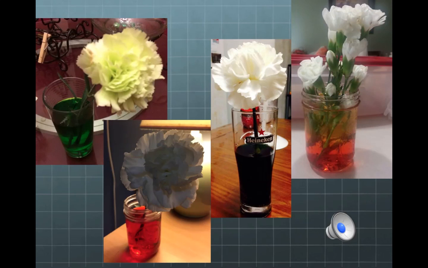Will one of the colors create a deeper colored flower? Or do the colors all absorb to the same degree? How long do you think it will take to change color?